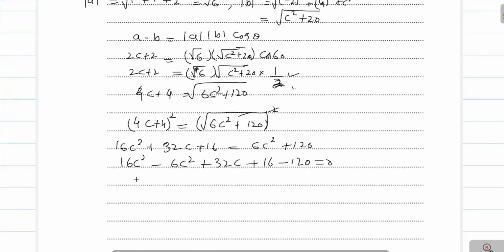We can write it as 10C square plus 32C minus 104, and we divide this equation by 2, we get 5C square plus 16C minus 52 equal to 0. Now we factorize this equation. You see here 5 multiplied by 52. We can write this as 26 multiplied by 10.